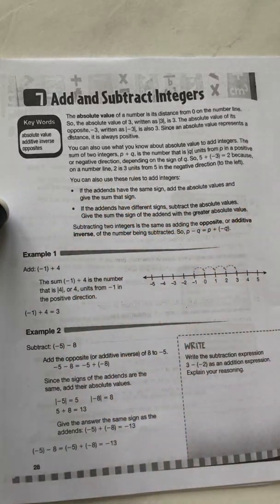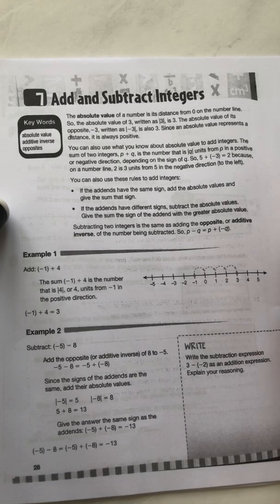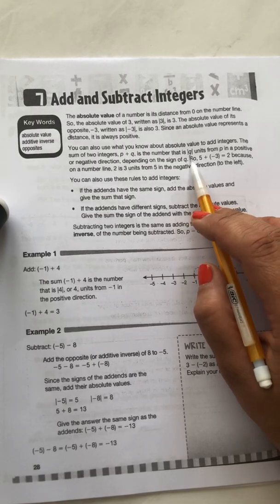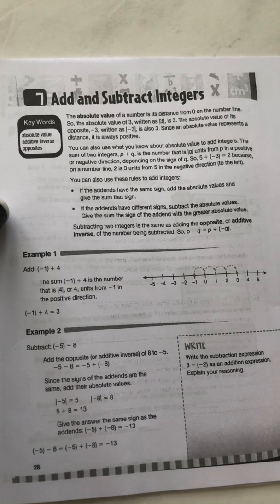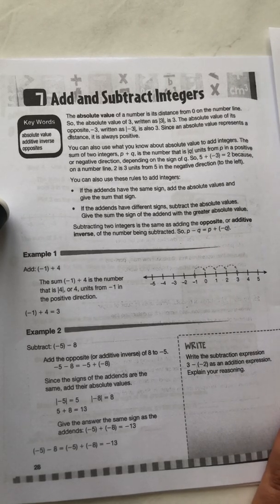You can also use what you know about absolute value to add integers. The sum of two integers, p plus q, is the number that is the absolute value of q units from p in a positive or negative direction, depending on the sign of q. So 5 plus negative 3 is 2, because on a number line, 2 is 3 units from 5 in the negative direction to the left. So what does that mean?